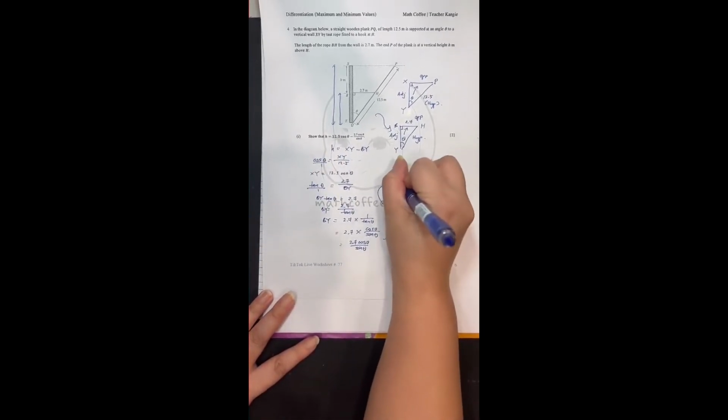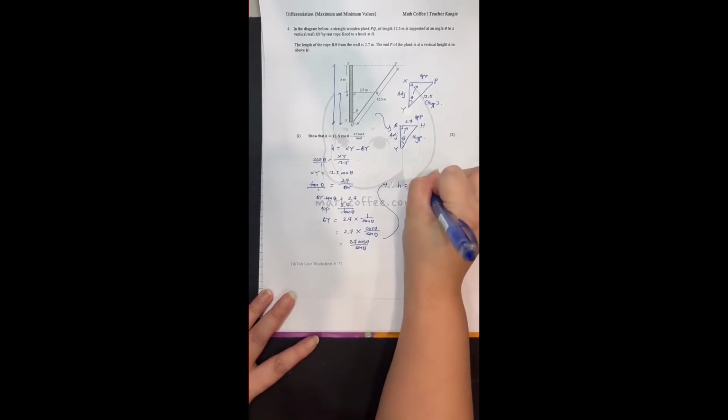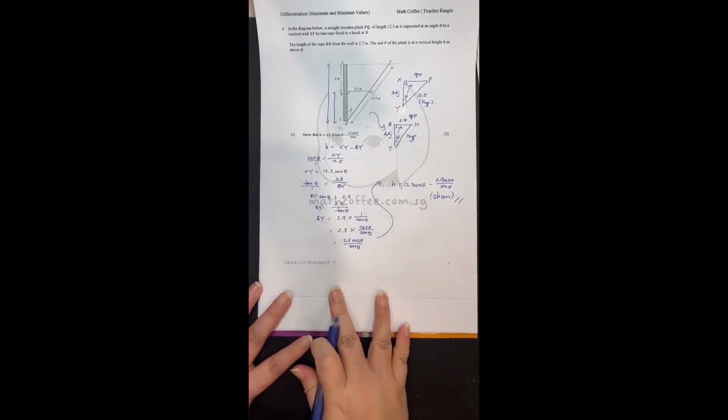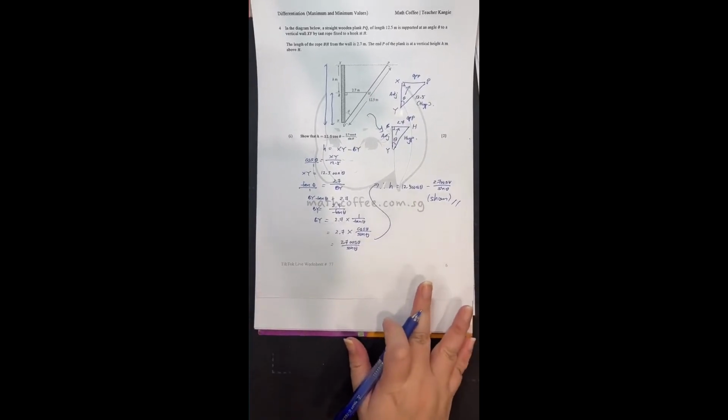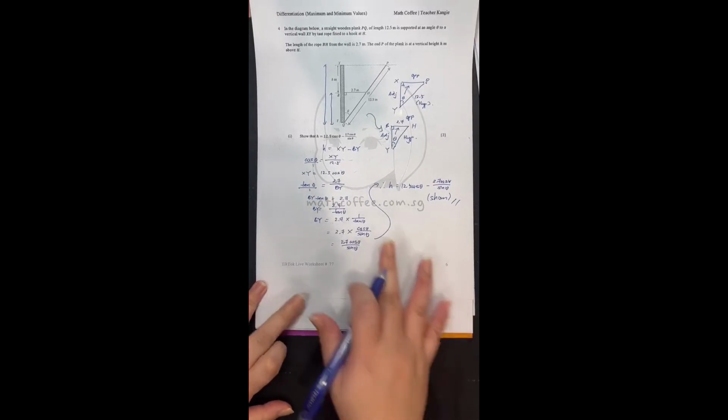So therefore my h equals 12.5 cosine theta minus 2.7 cosine theta over sine theta. And simply write shown. Done. So this is how you do the first part.